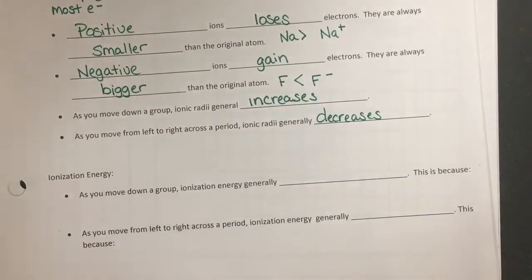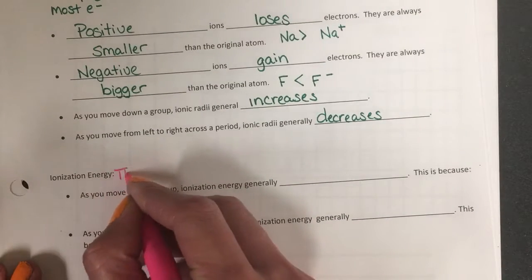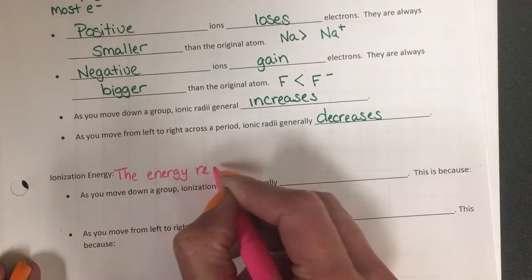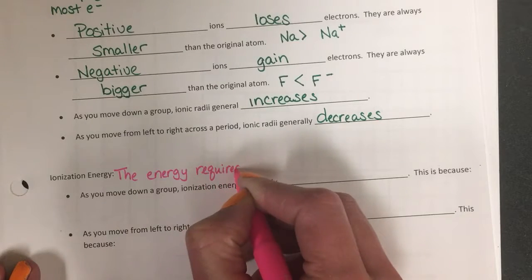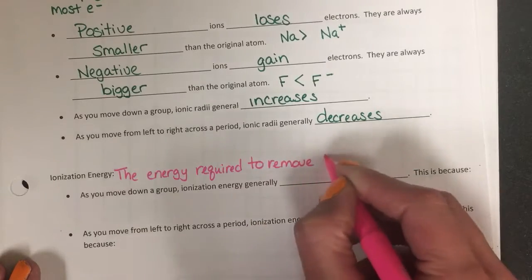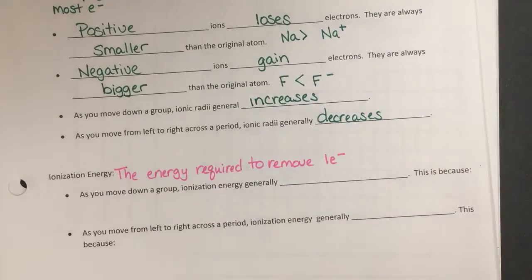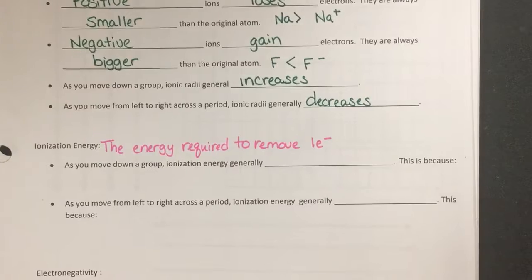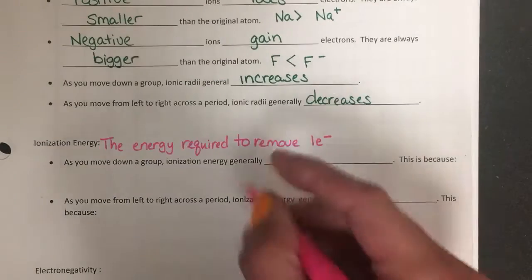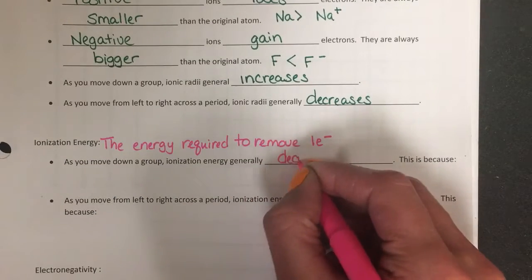So ionization energy is the energy required to remove one electron. So I'm making something turn into a positive ion. Okay? As I move down a group, ionization energy is going to decrease.